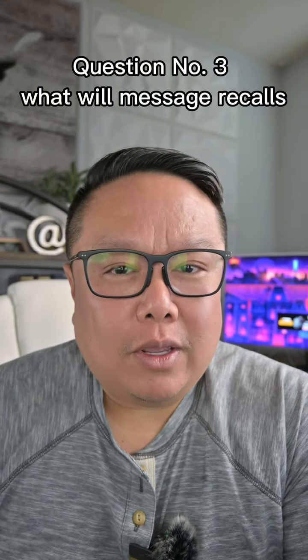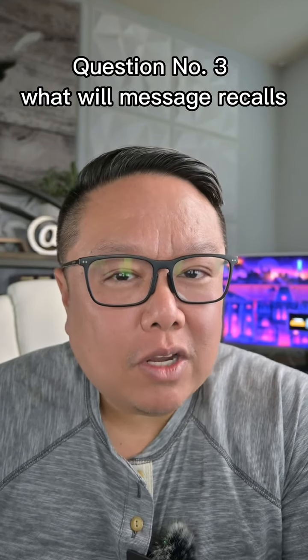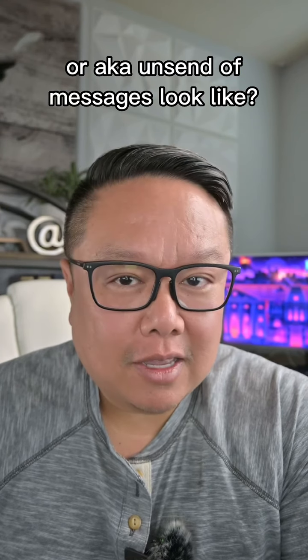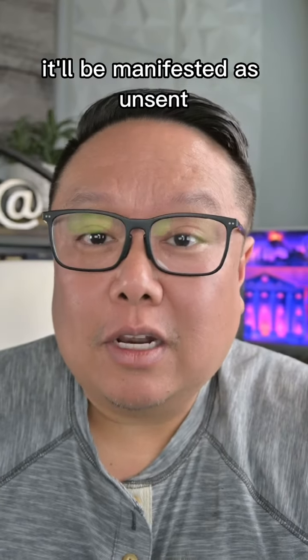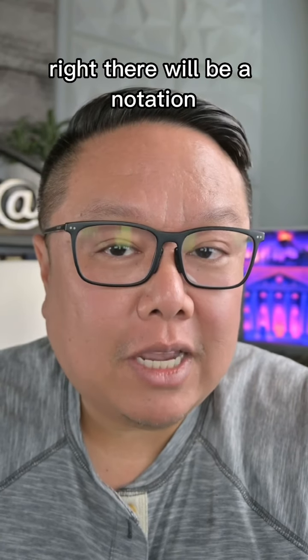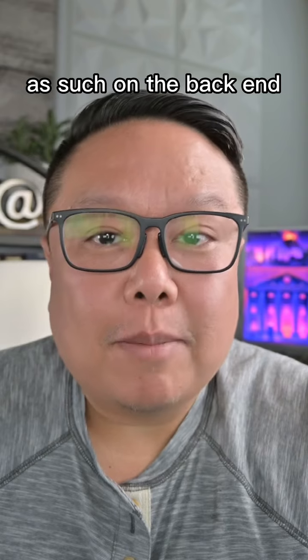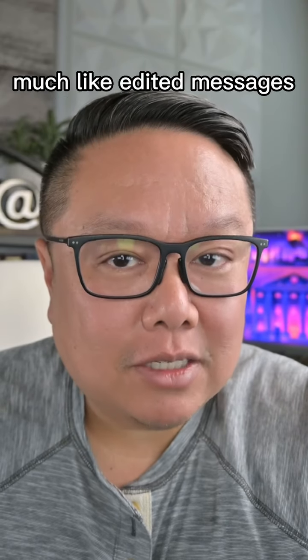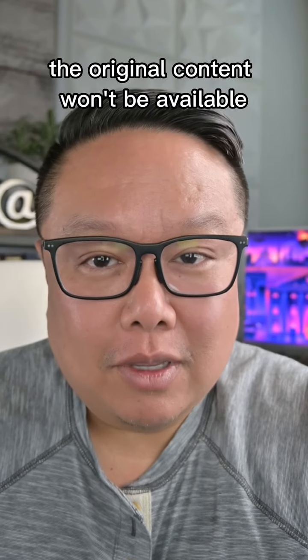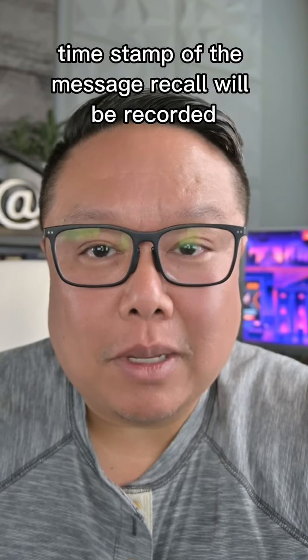Question number 3. What will message recalls, or AKA unsend of messages, look like? So in the front end, it'll be manifested as unsent, right? There will be a notation as such. On the back end, much like edited messages, the original content won't be available, but the date timestamp of the message recall will be recorded.